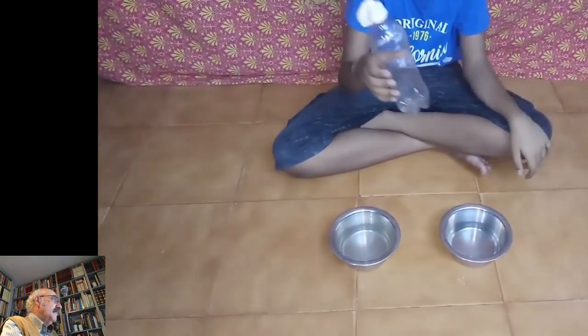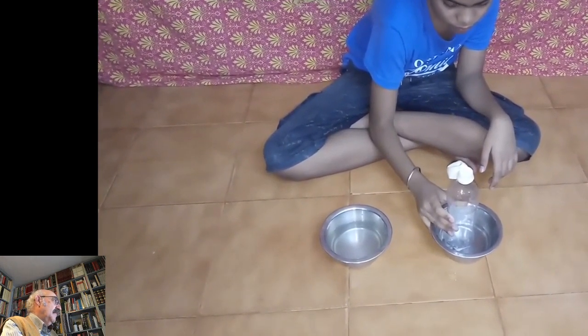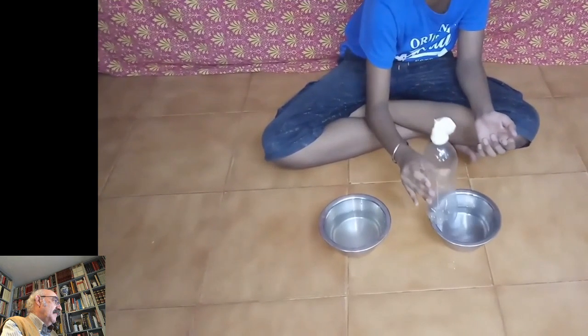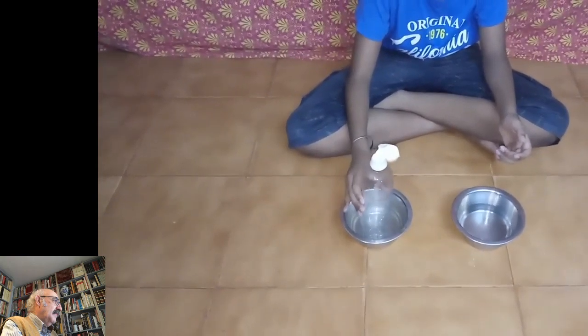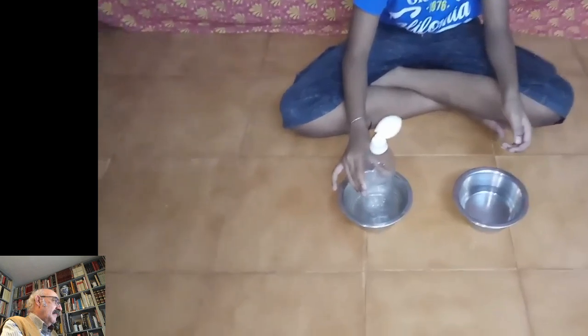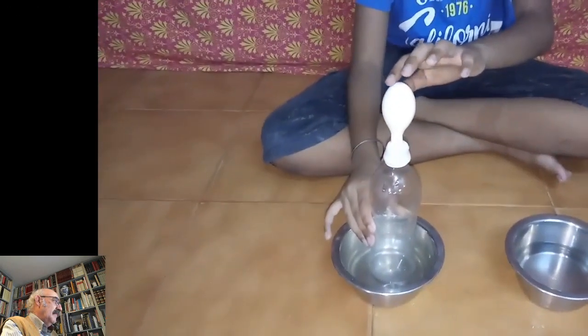Now, place the bottle inside the cold water. As you can see, nothing happens to the balloon. When I keep it in the hot water, it slowly inflates like this.